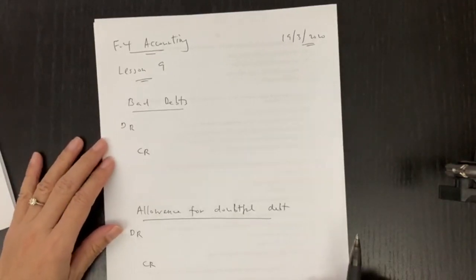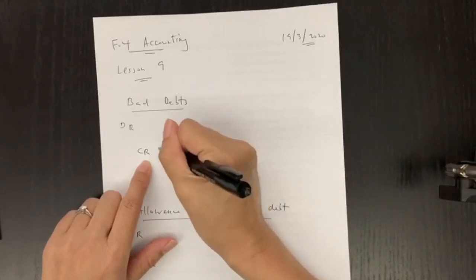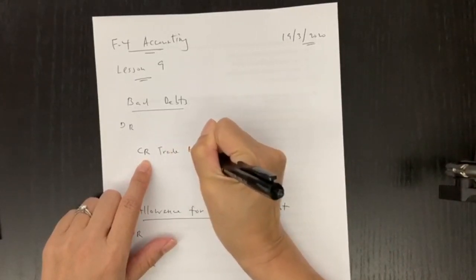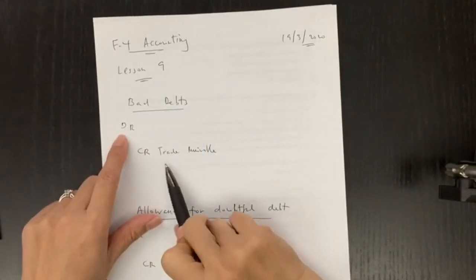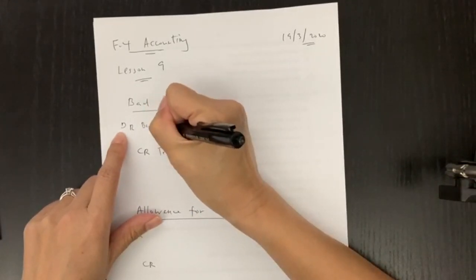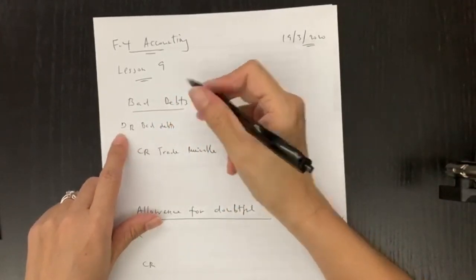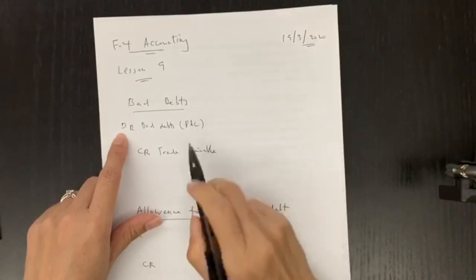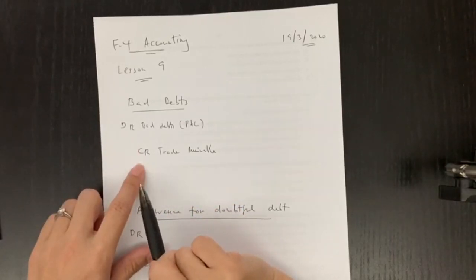So what is the double entry? Since we have no hope to receive money from debtors, we cancel debtors by crediting trade receivable. Therefore, since we have no hope to receive money, we are going to suffer and make a loss, so we debit bad debts account, which is a new account to us today. It is a debit item in the profit and loss account. So you can see our expenses will be bigger, so the net profit will be smaller. And this is bad debts, okay?